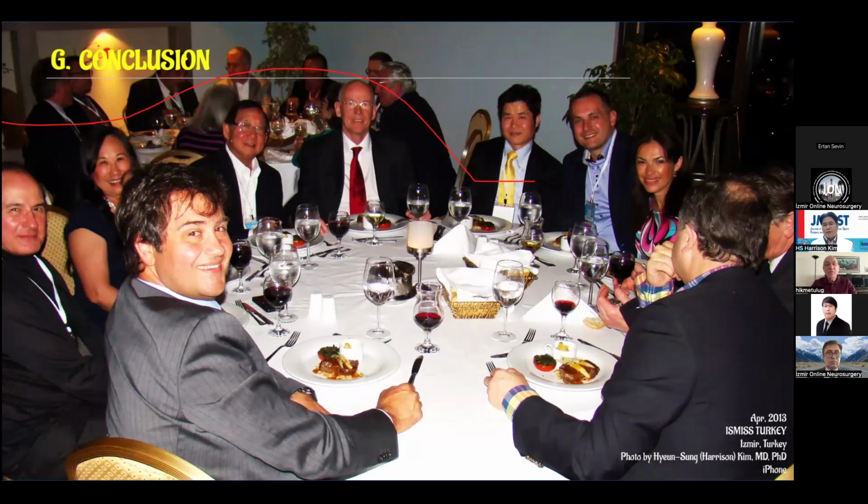I love this photo. This photo was taken in 2013, in İzmir, Turkey. Here you can see Tony Young, Martin Knight, and Thomas Hoogland. I respect them. I love this photo so much.